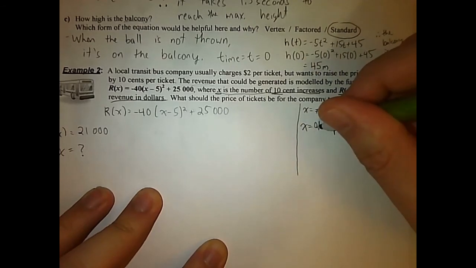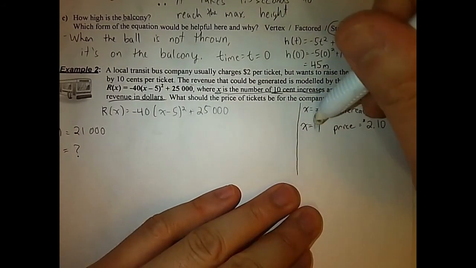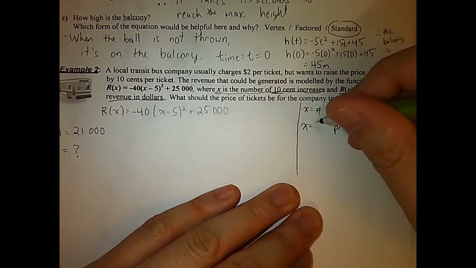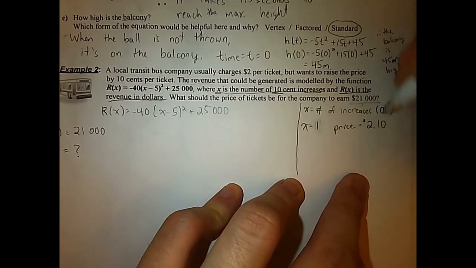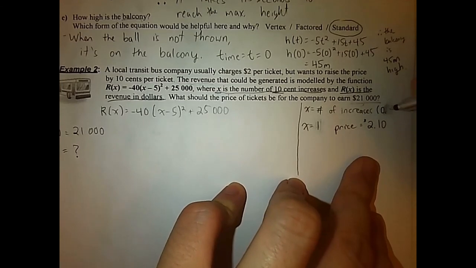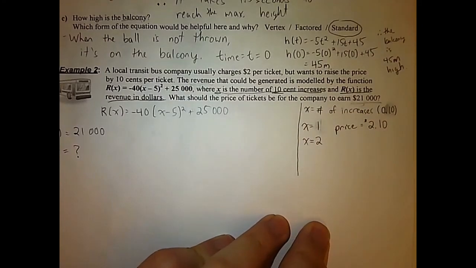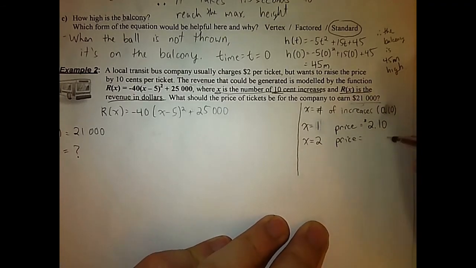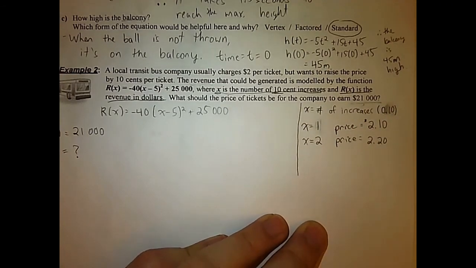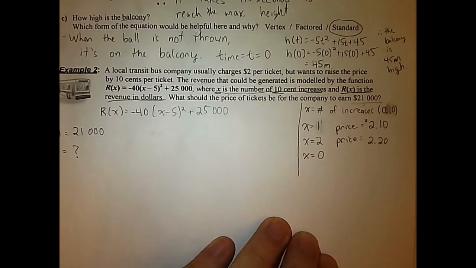Because you can think of it as, if X is 1, then it's going to be 10 cents. Oops, sorry, I just wrote that wrong there. X is 1, and every increase is 10 cents. So if X is equal to 2, we can say the price would be, well, we're adding 20 cents now, so $2.20. And if it was 0 increases, what would the price be?